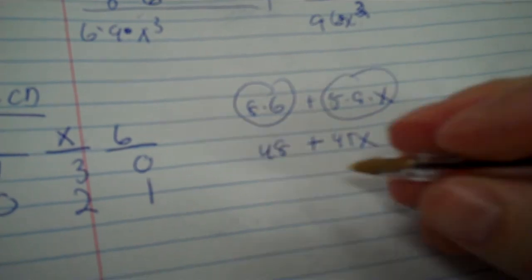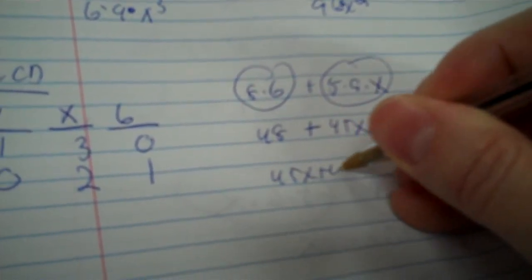Now on top, you got 8 times 6 plus 5 times 9 times x. Now 8 times 6 is 48. 5 times 9 is 45, but it'd be 45x. Now rewrite that as 45x plus 48. Okay, so I have 45x plus 48.